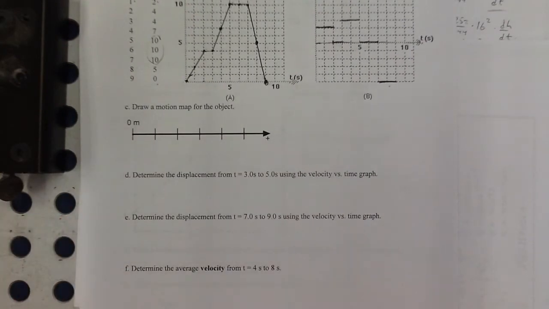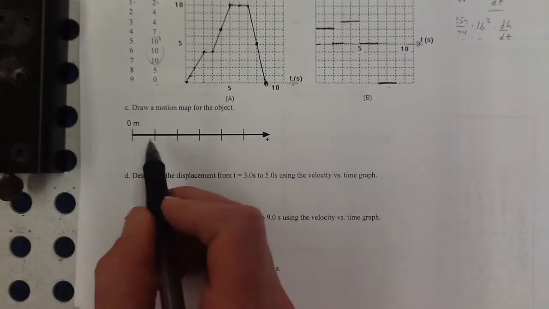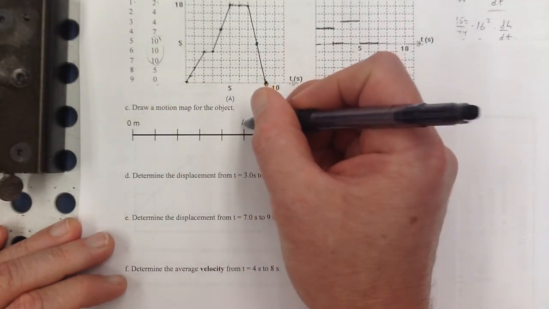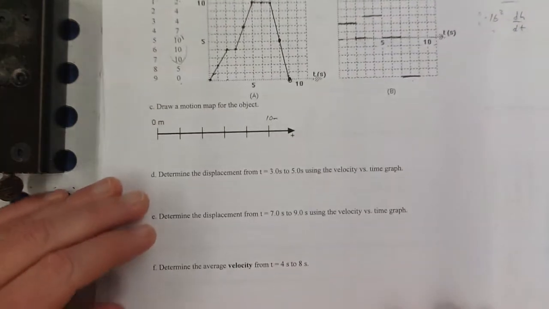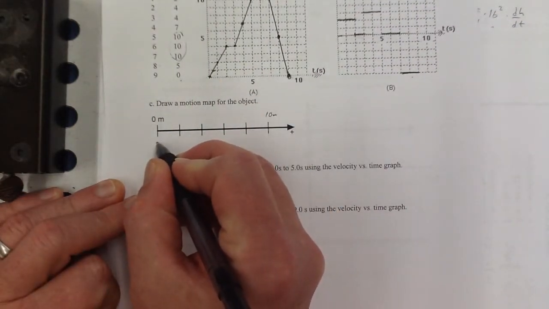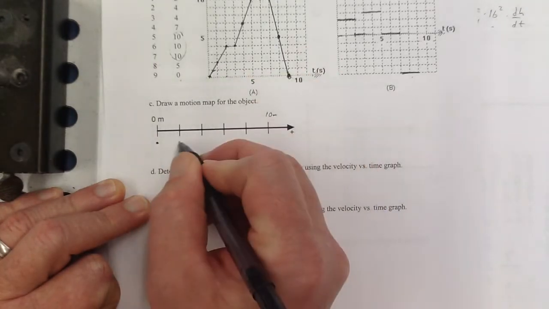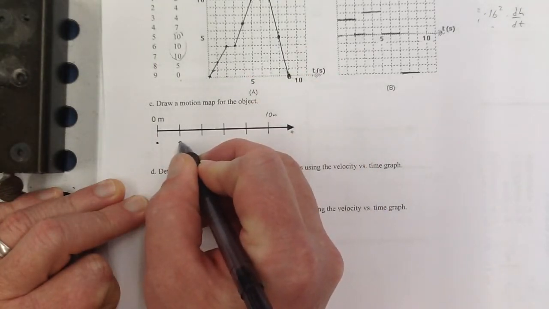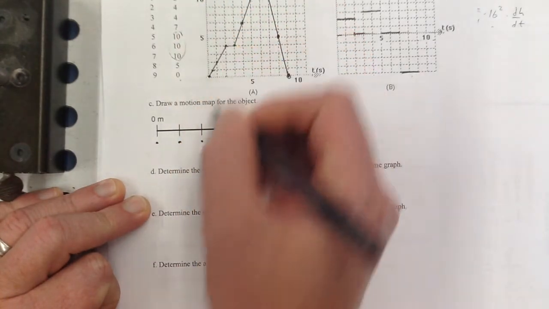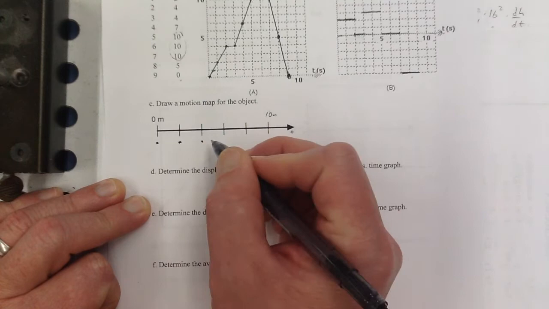if it's switching between different constant velocities, then we're going to be switching between different pieces of horizontal lines. Motion map. Okay, so let's see. If this is 0 meters, then 2, 4, 6, 8, 10 meters. I'll go by 2s. I start at 0, and at my first tick I'm at 2. It's at time 1, and then at time 2 I'm at 4, and then I'm at 4 again.